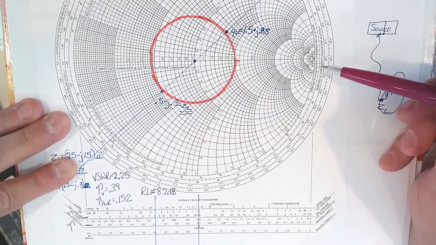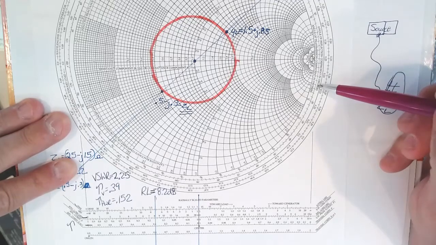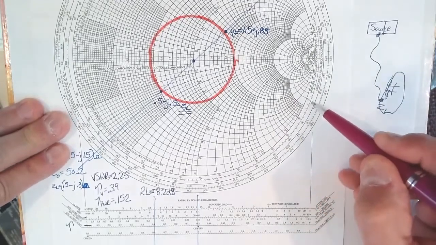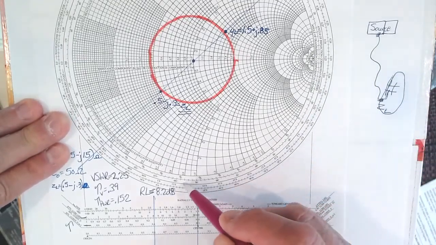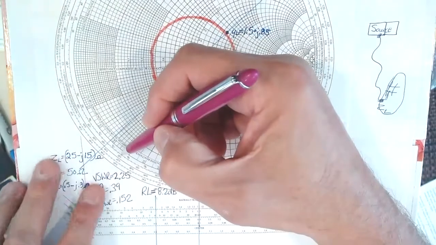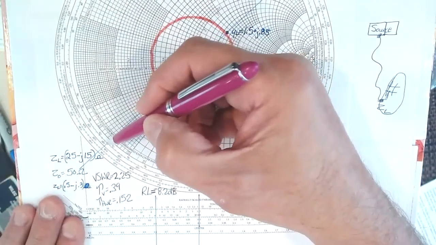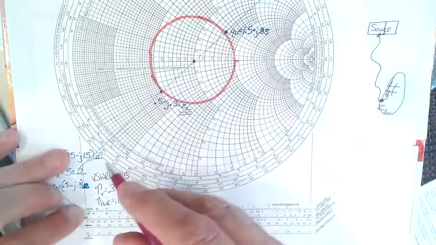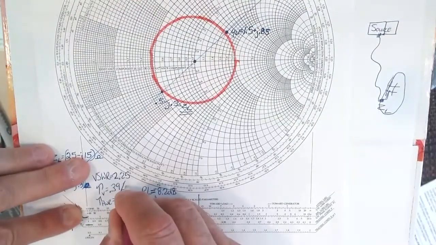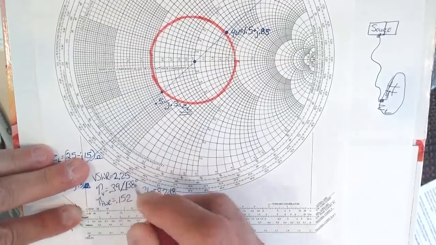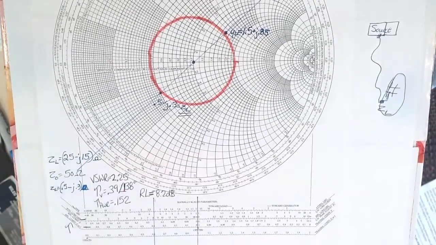Angle of reflection coefficient in degrees. All right, so that's what we need. So if I follow this around, angle of reflection coefficient in degrees, and I follow it all the way around to where it goes across here, you can see it's between 130 and 140 and much closer to 140. I'm going to say that that's about 138. So my reflection coefficient is 0.39 at 138 degrees. Does everyone see how I took that reflection coefficient right off the thing?